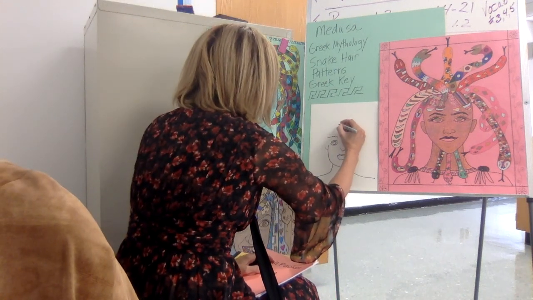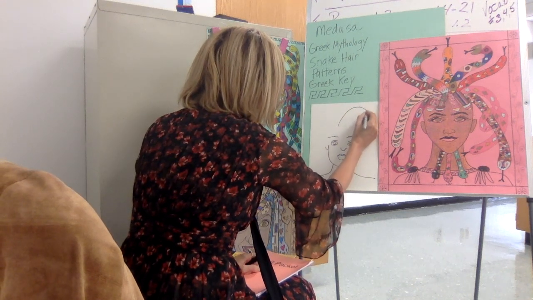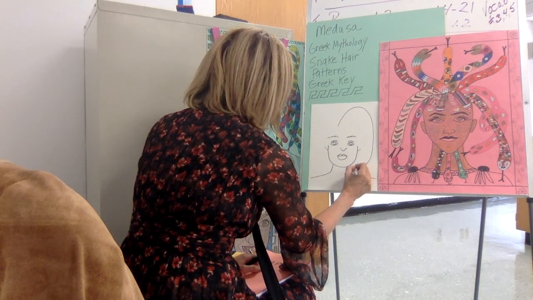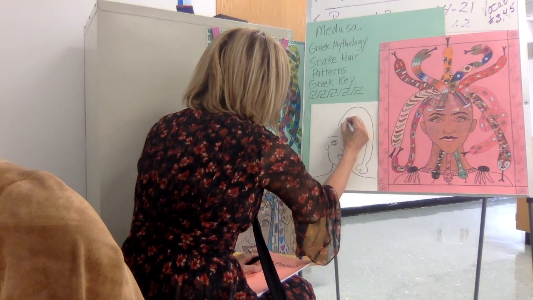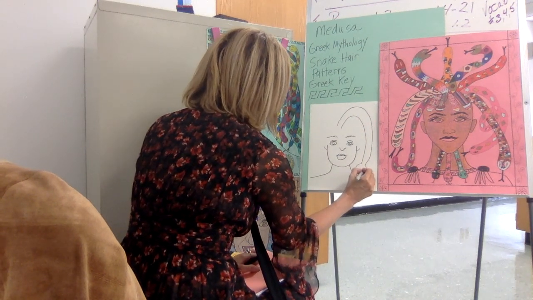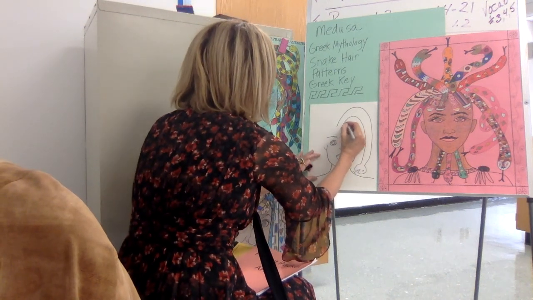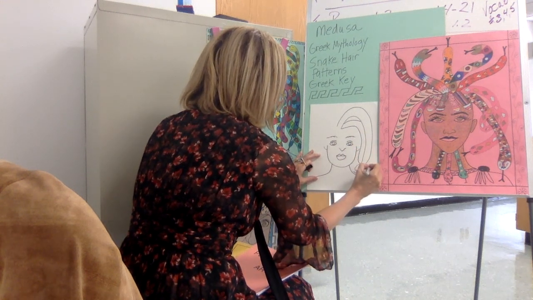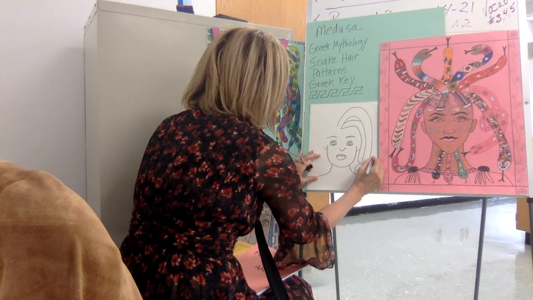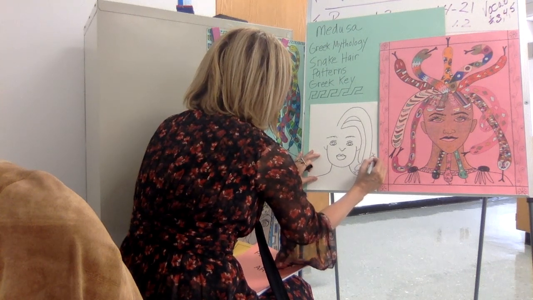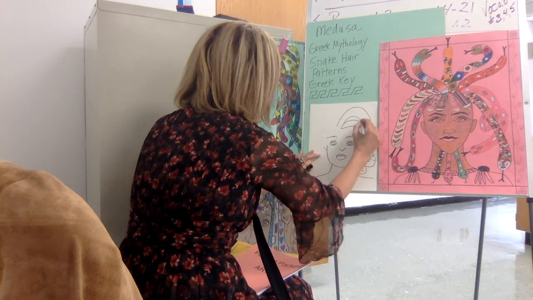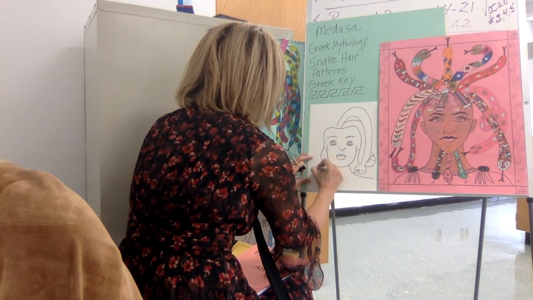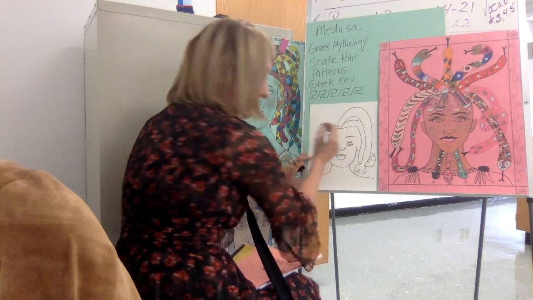So this is the way I start. I just start and make one snake, and make it like a sideways one. And then maybe, okay. And then little by little, make another one. Maybe this one's going to come out over here. Another one. So this is about the size of your paper.